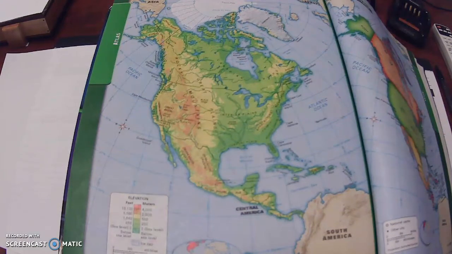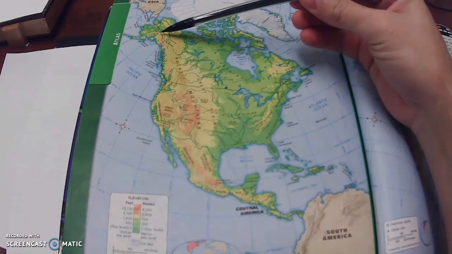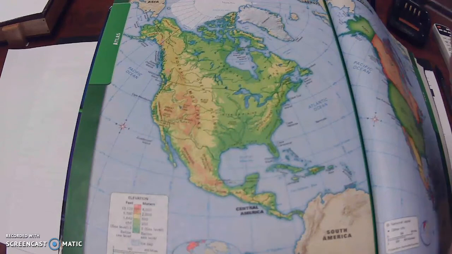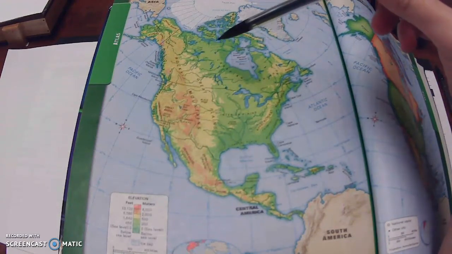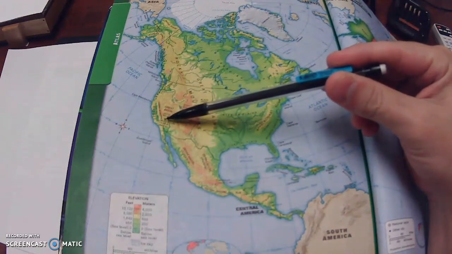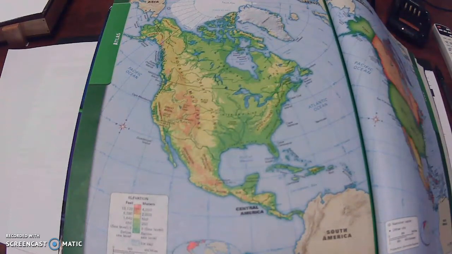Now in North America, the tallest mountain is going to be up here in Alaska, and it is Mount McKinley, which is the formal name, but in recent years they have changed it to Denali to match the name that was originally given by the natives that lived there. Now, Mount McKinley is the tallest point, or the highest point in North America. The lowest point is going to be Death Valley, out here in the western United States. Death Valley is 282 feet below sea level.